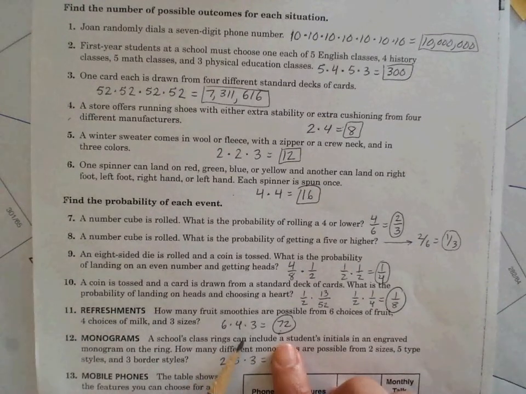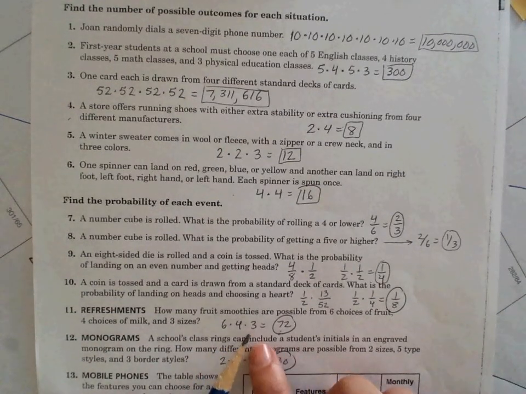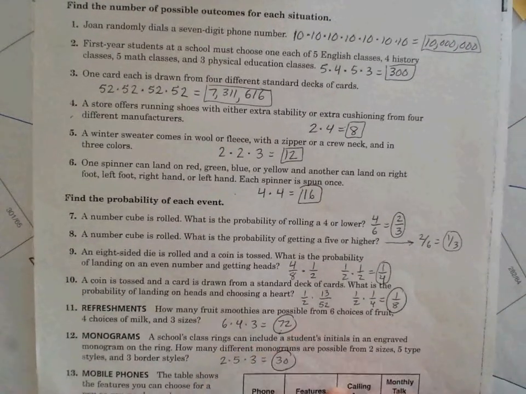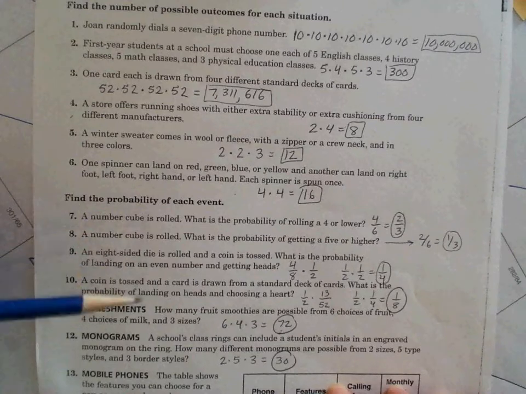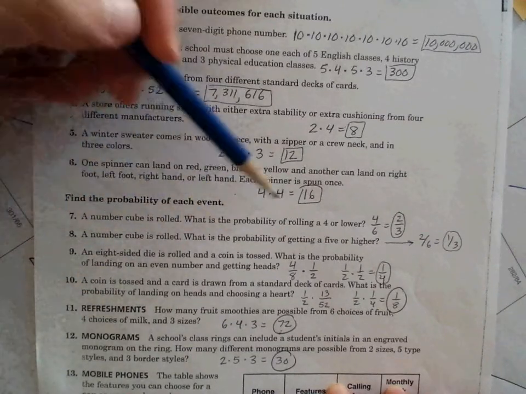And then jumping to 11 and 12, you had 6 choices of fruit, 4 choices of milk, 3 choices for the sizes, multiply that to get 72. Down here for the monograms, you got 2 sizes, 5 styles, and 3 borders, so you multiply those to get 30. And these are the ones that we have already talked about in other videos.